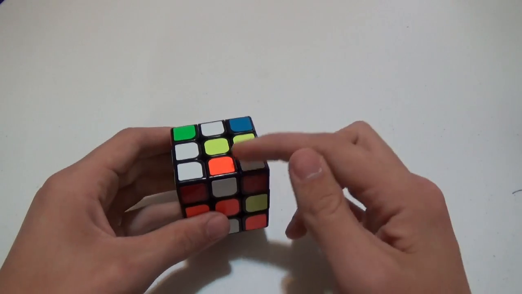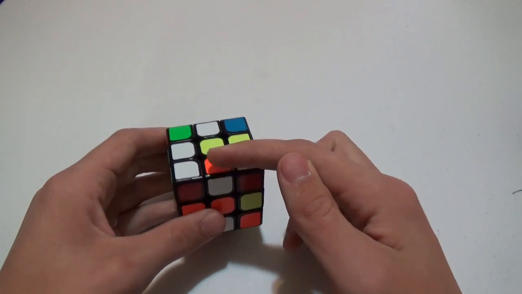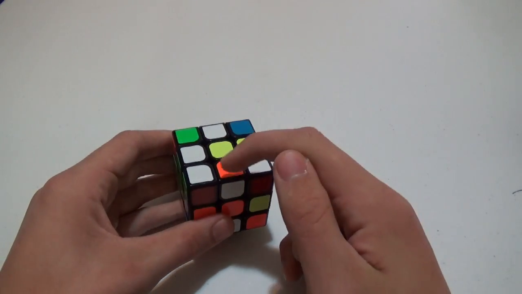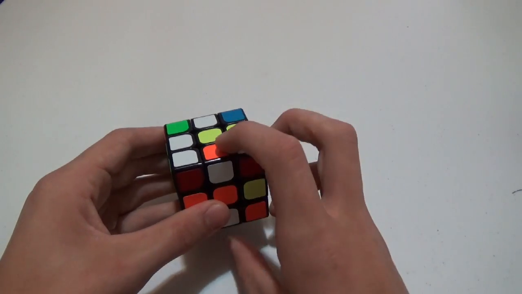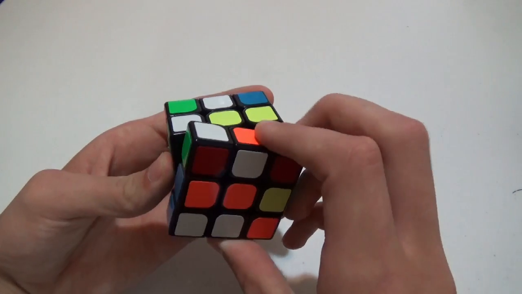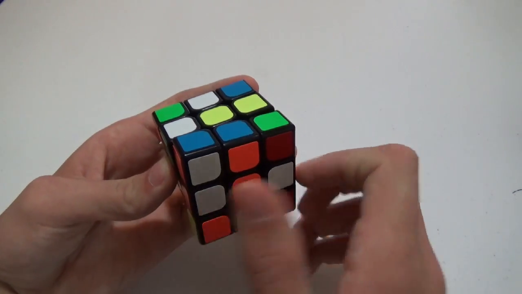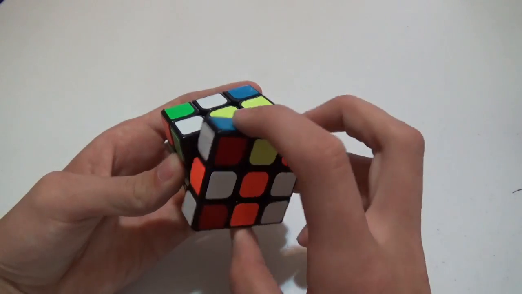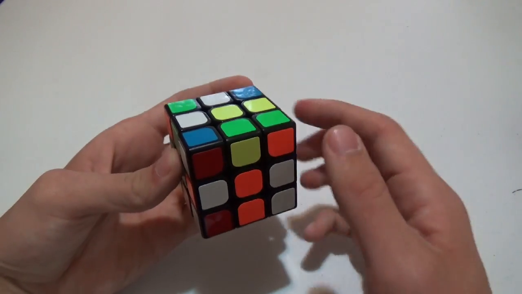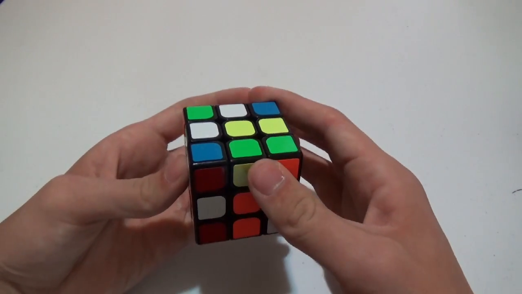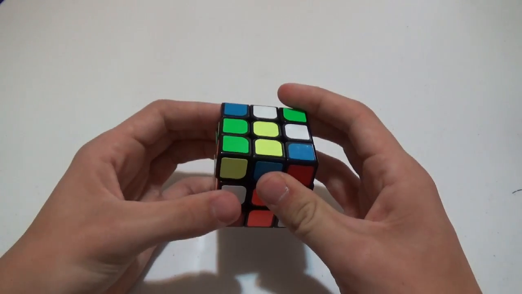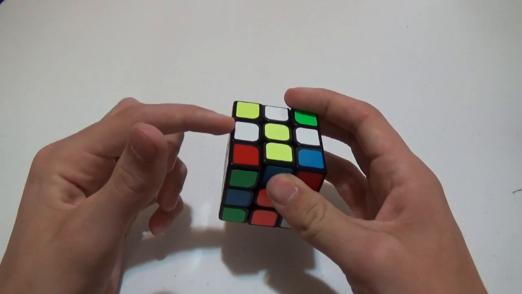If you happen to have a white edge piece on the yellow layer, but it's flipped wrong so that the white sticker is not on the top, what you need to do is rotate it out of the way. Doesn't matter which way. You can go this way or that way. What you want to do is now move this one out of the way and then bring up the white sticker.